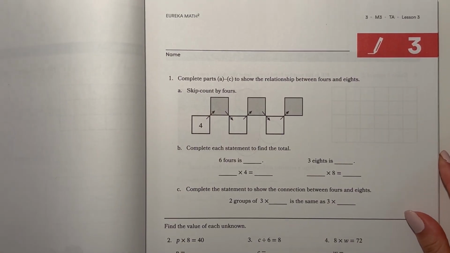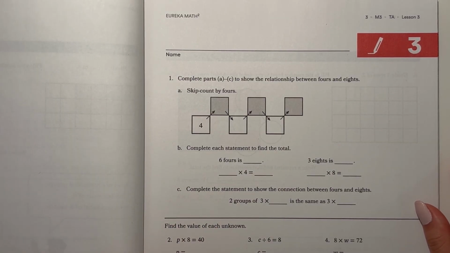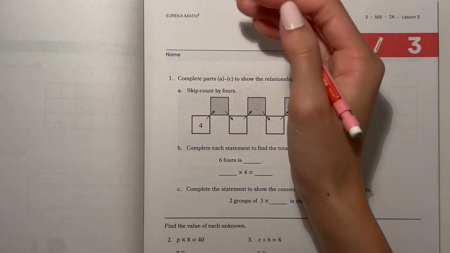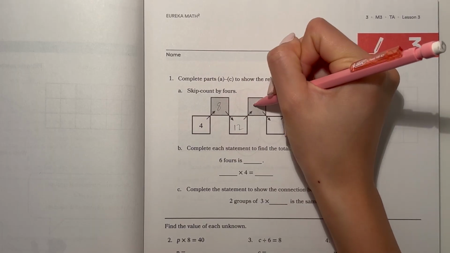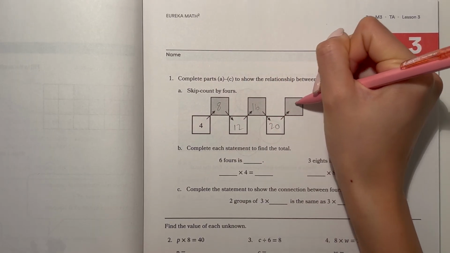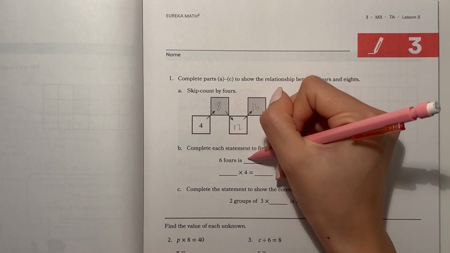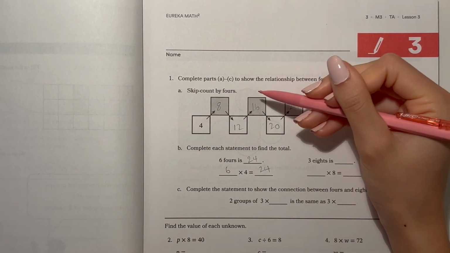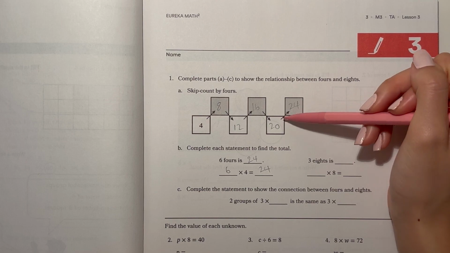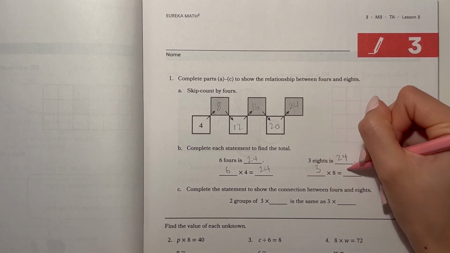Okay, this is lesson 3. Number 1, complete parts A to C to show the relationship between 4s and 8s. Skip count by 4. So 4, next will be 8, 12, 16, 20, 24. So we have 6 4s is 24. 6 times 4 is 24. That's also the same as 3 8s, and that's also 24. 3 times 8 equals 24.